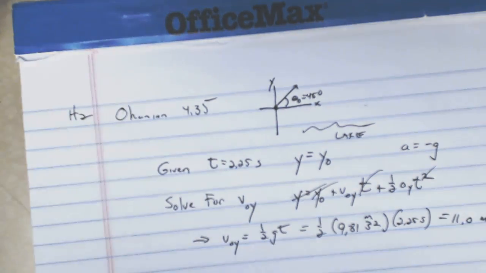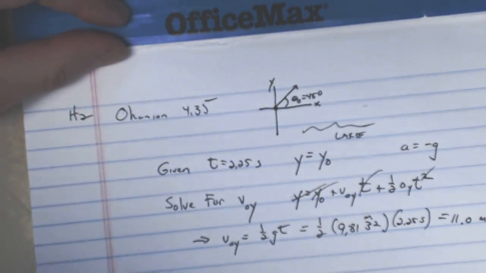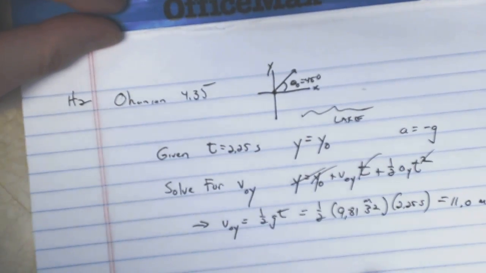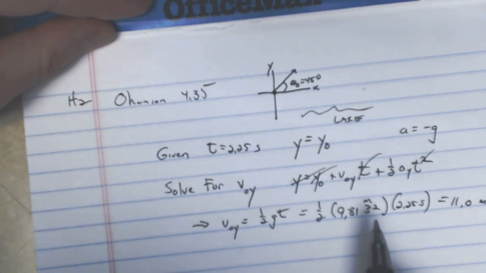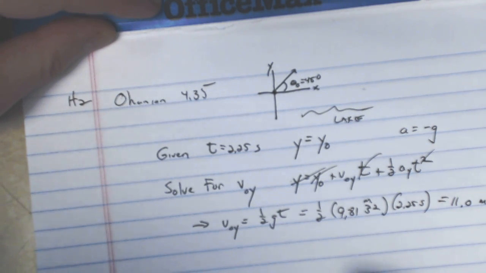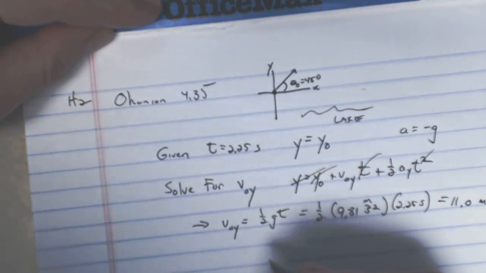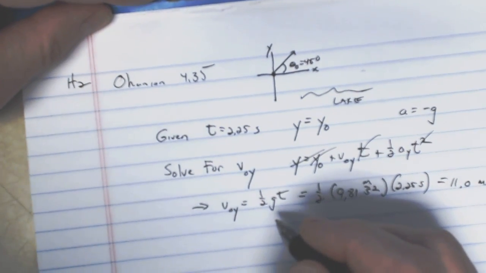Okay. Given that, I can go ahead and solve for where the lake is, because I'm told that it takes a total time of 4 seconds for the rock to hit the lake. And so you could do this a few different ways.